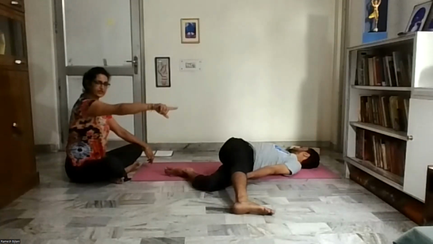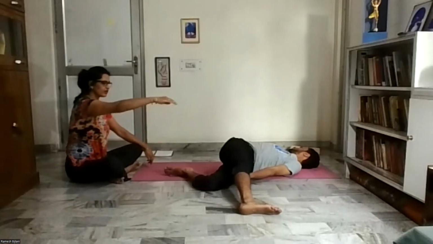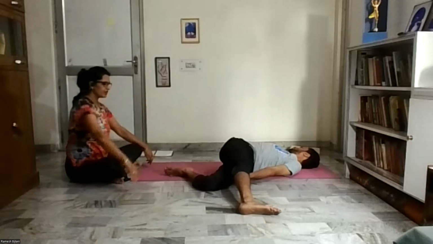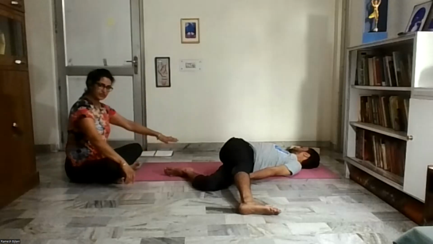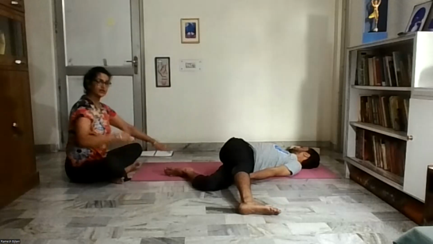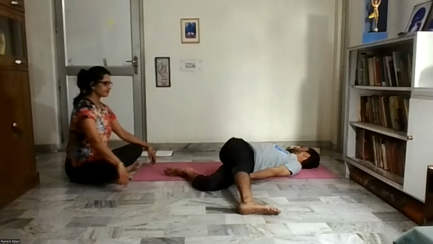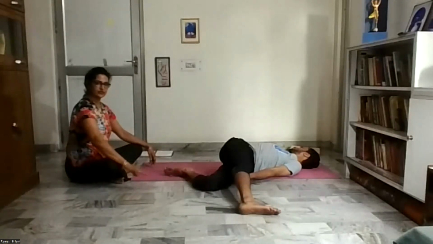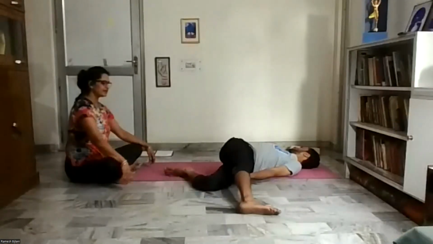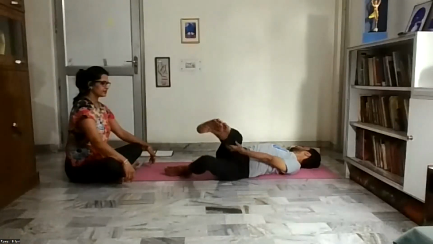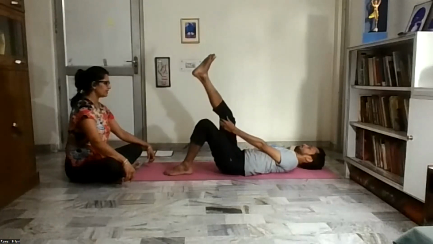So keep pulling the leg upwards. Ideally, the leg comes in line with your arms, your shoulder. And keep breathing, keep pressing the opposite shoulder blade down as you move deeper into the posture. Stay for 2 to 3 breaths. Release the leg. Very good. Bend the knee.